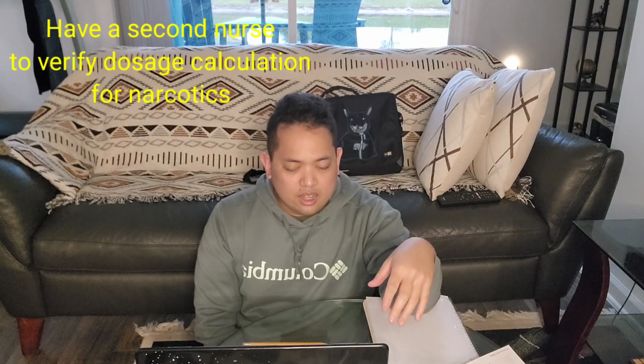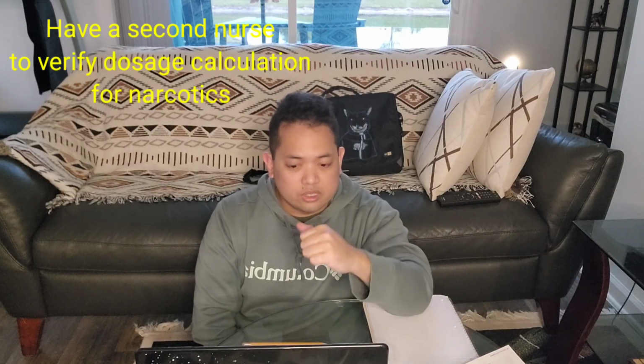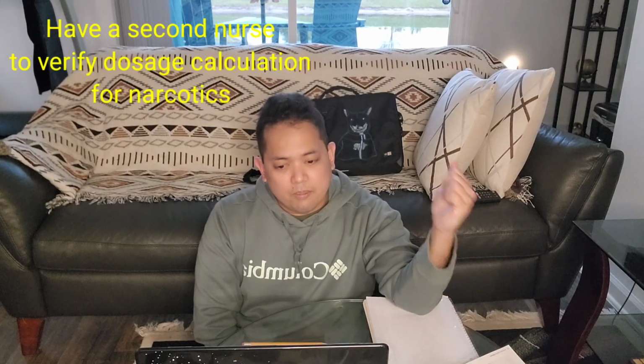Let's go ahead to the next concept. So that is just regular conversion. Whenever we're asked to solve for medication, especially if it's an opioid and things like that, we have to have another licensed nurse actually verify the dosage to avoid medication errors. Because if you make a mistake in calculating, you can put somebody at risk, right?